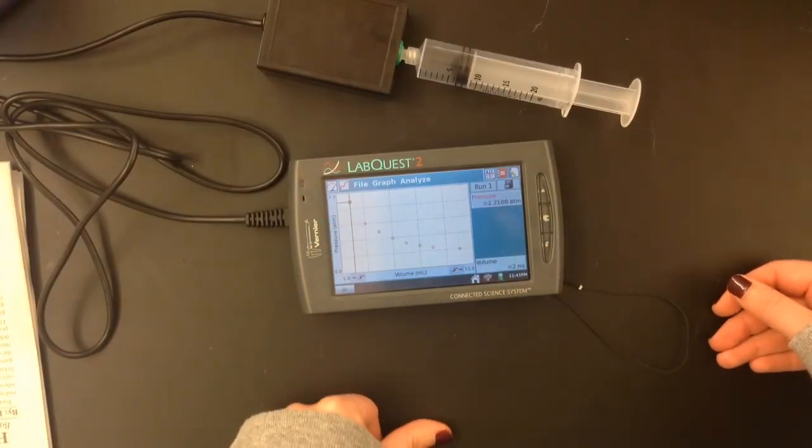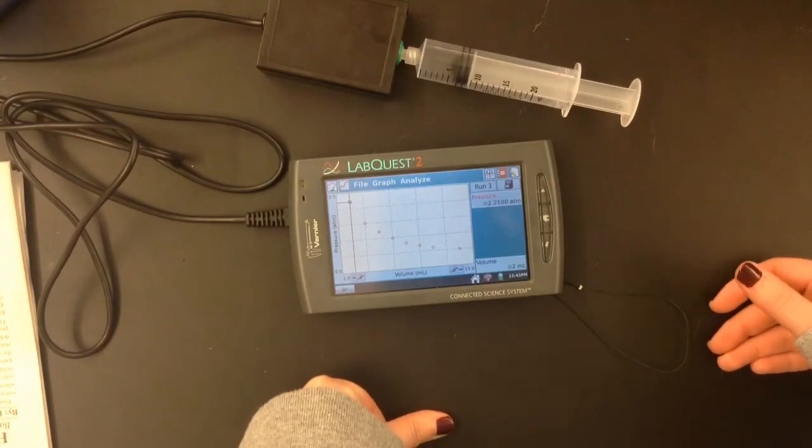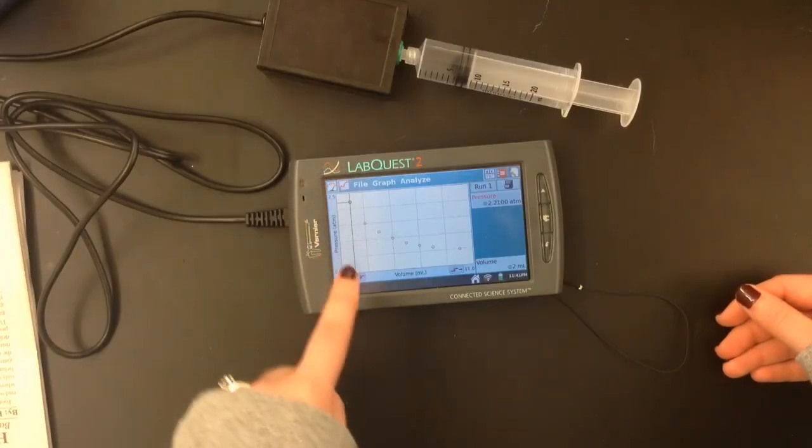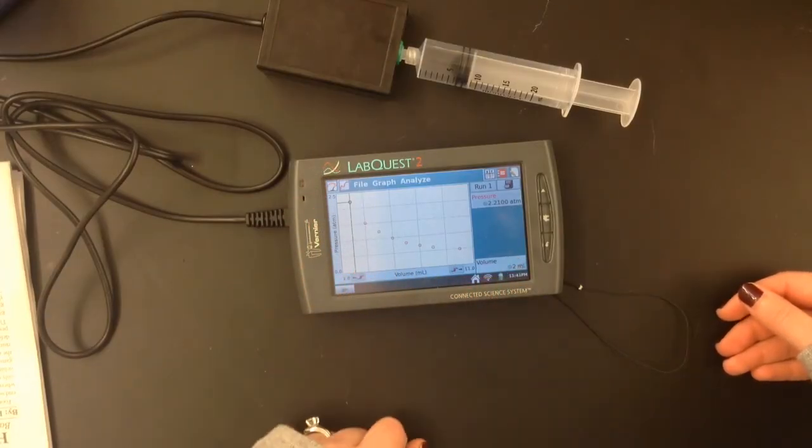So the relationship between pressure and volume is an inverse relationship. That means as our volume gets smaller, our pressure is going to go up. And as our volume gets bigger, our pressure is going to go down. So from here, you should be able to finish the pressure and volume lab.